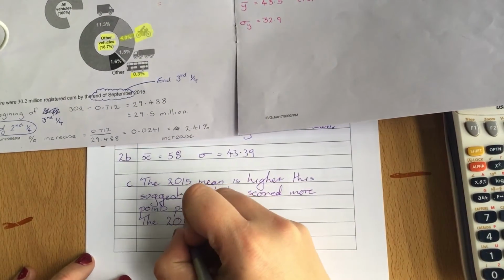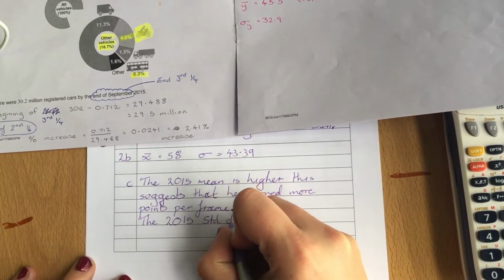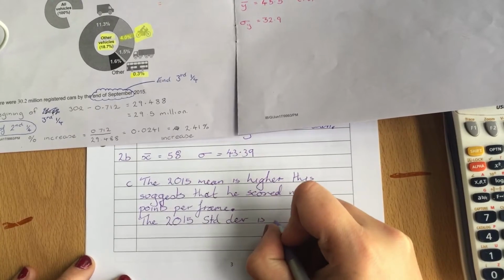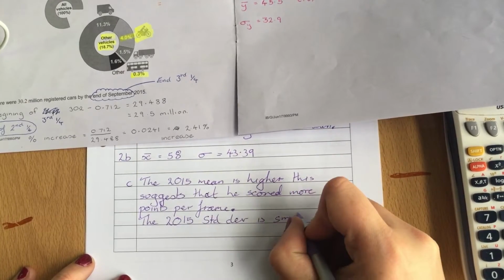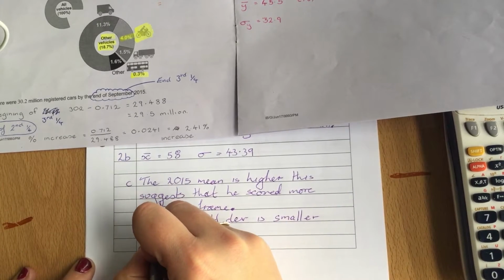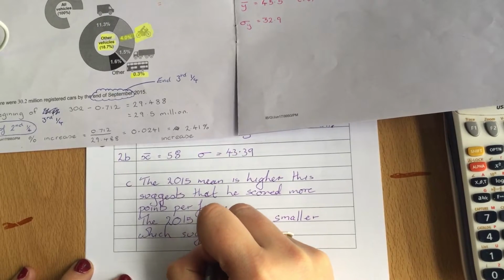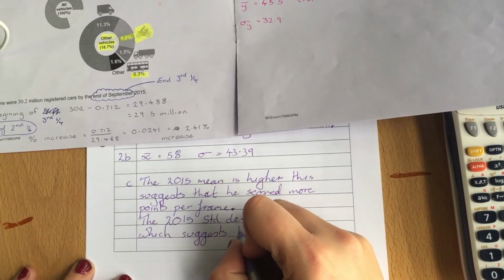So the 2015 standard deviation is smaller, which suggests he is more consistent.